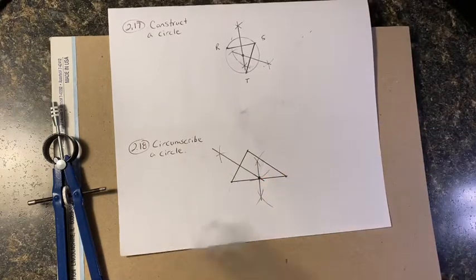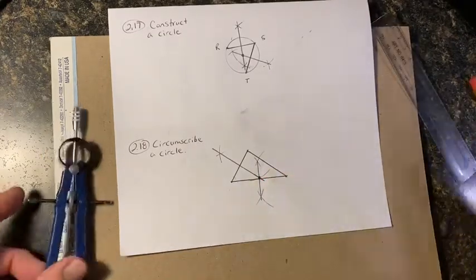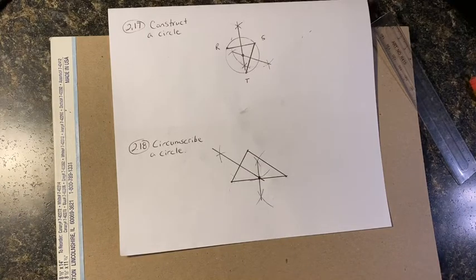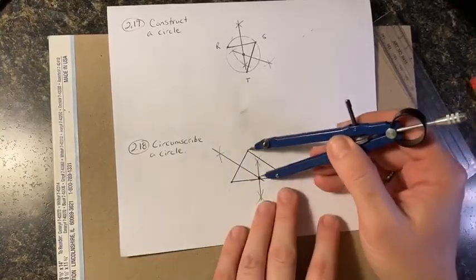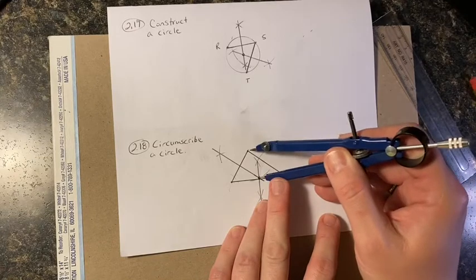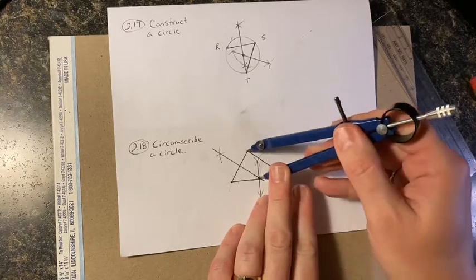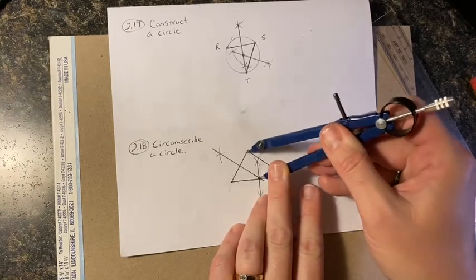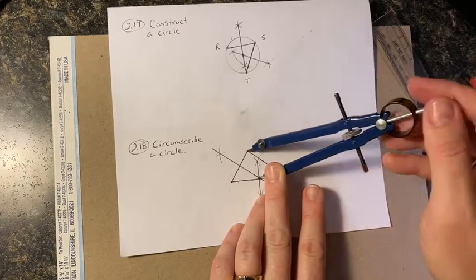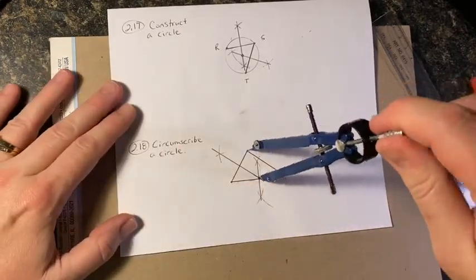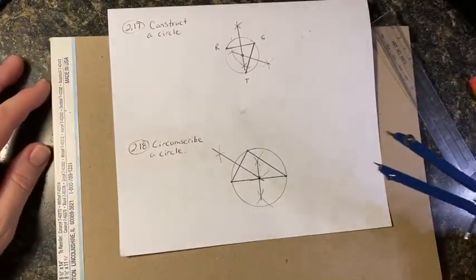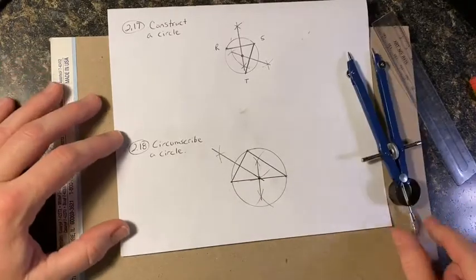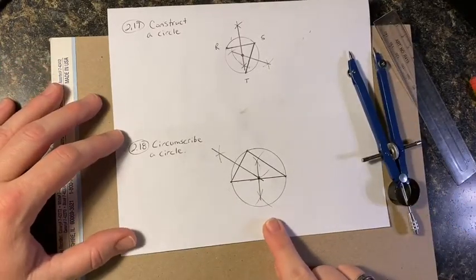Okay, so where these intersect is the center of my circle. Now, from practice, I think mine is a little off, but like I said in last videos, we're working with hand grenades here. It can be close enough. Now we just change our compass from the center of our circle to any of the vertices of the triangle, because that is the radius of our circle. So if I match this up with this point here, I should be able to draw a pretty neat circle. All right, so we have drawn a circle circumscribing a triangle, and that's how we get it done.